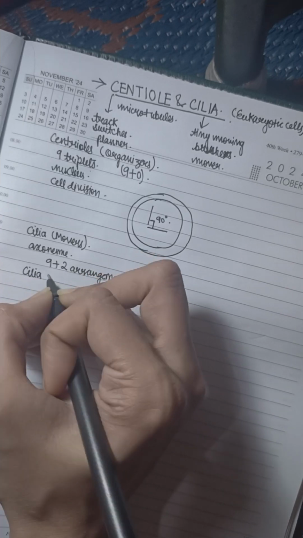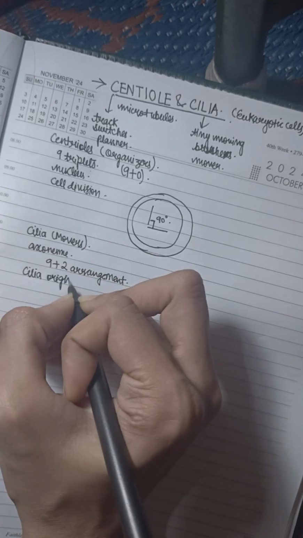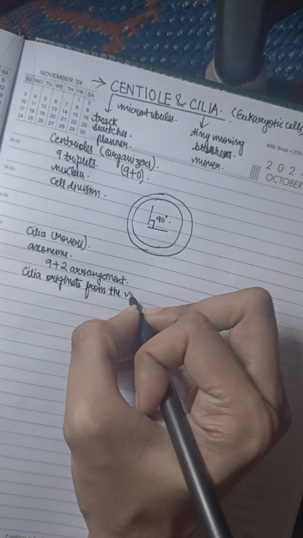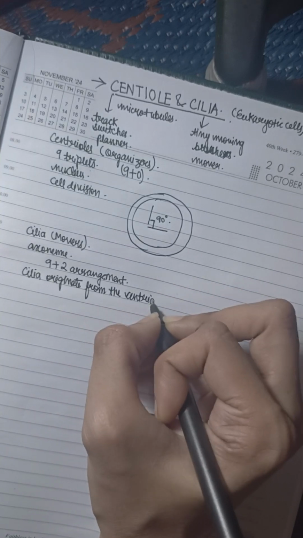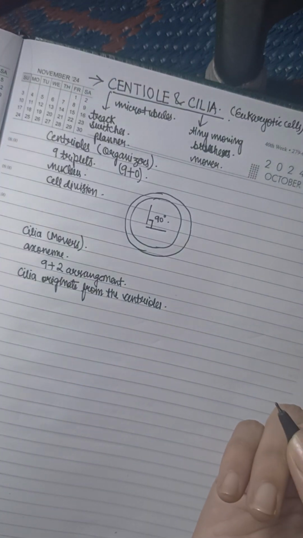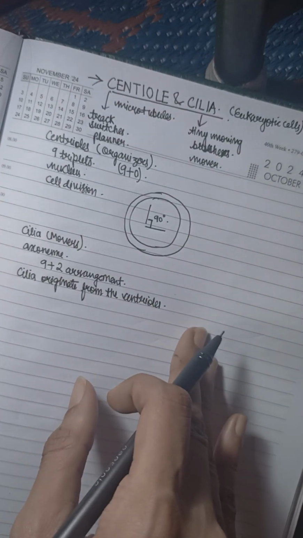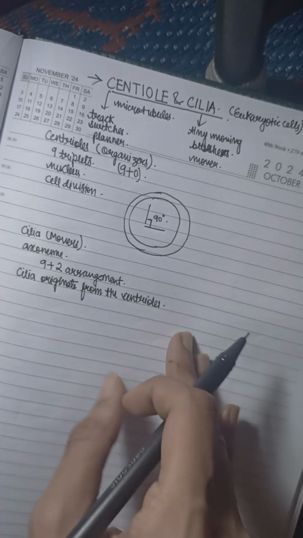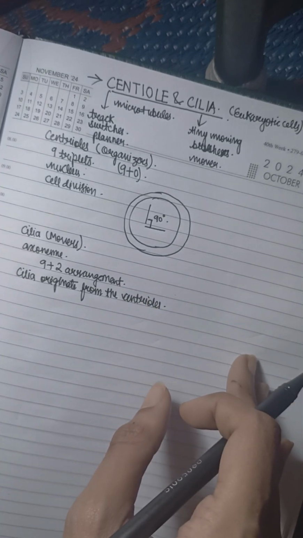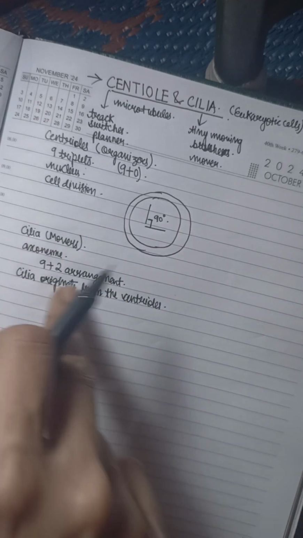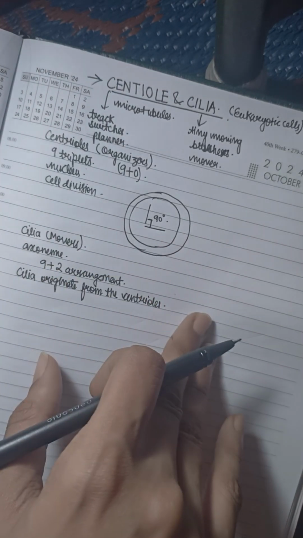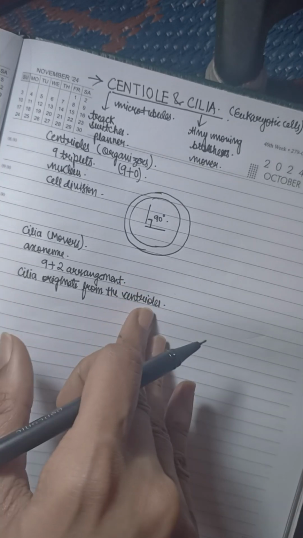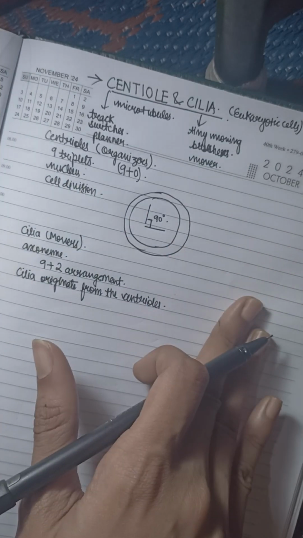Cilia originate from the centrioles only. Cilia grow out of the centrioles, and the centrioles are called the basal bodies for the cilia. Now the question is, do cilia divide cells? No. Unlike centrioles, cilia are involved in active movement but not in cell division.